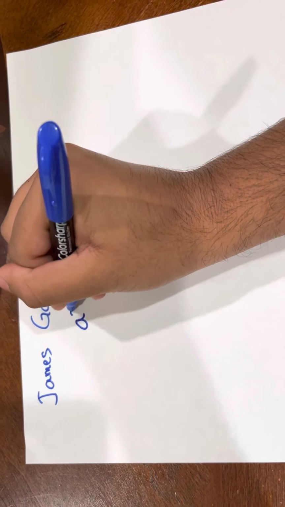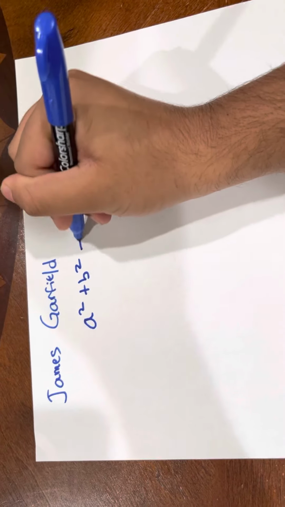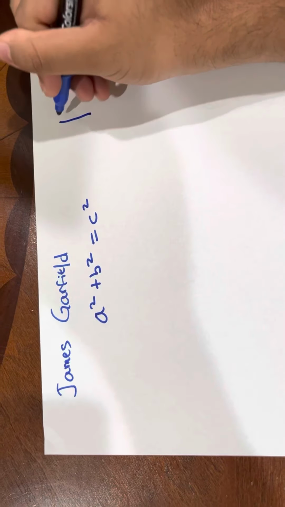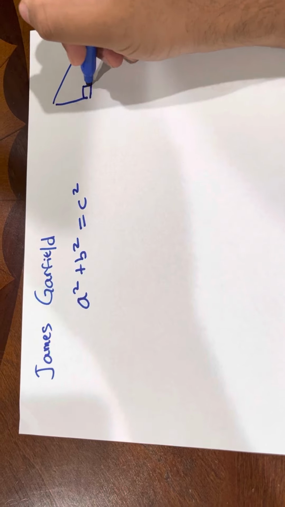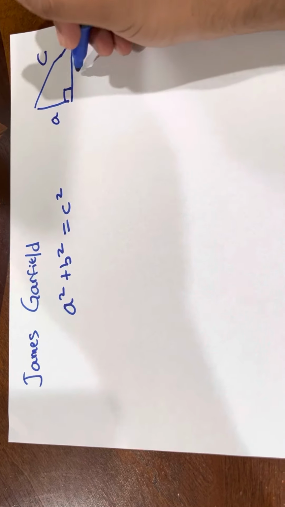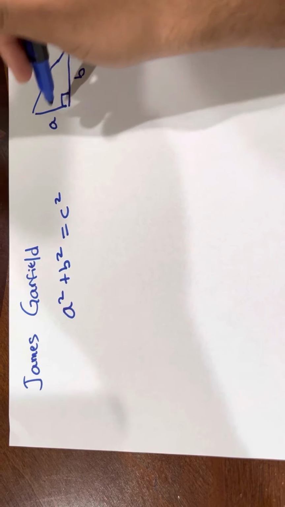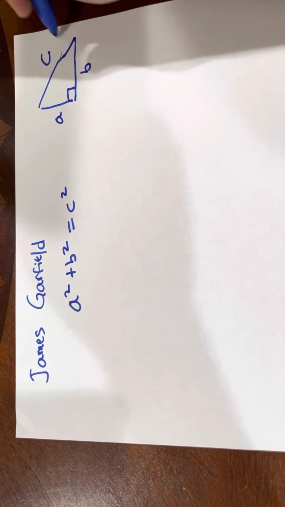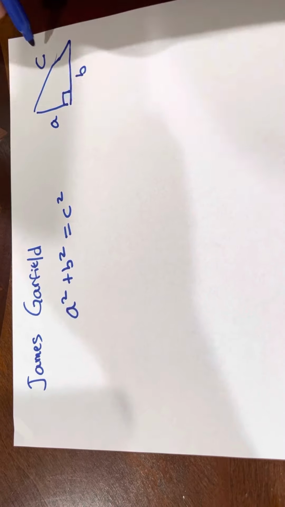So what is the Pythagorean Theorem? It's a theorem relating the sides of a right triangle. So imagine the hypotenuse, the long side, is C, and the other two legs are A and B. If you square the other two legs and add them, it should yield the square of the hypotenuse, the longer side, opposite of the right angle.